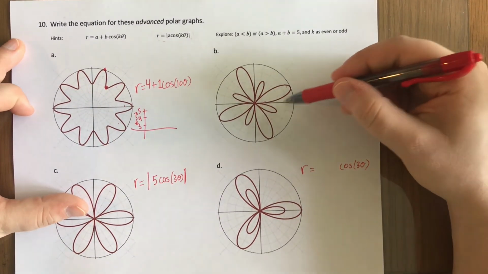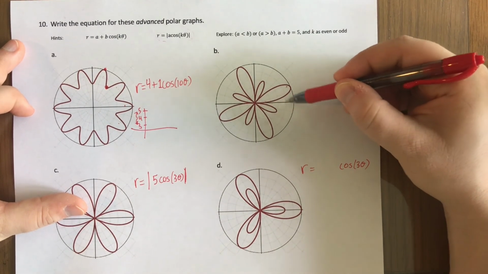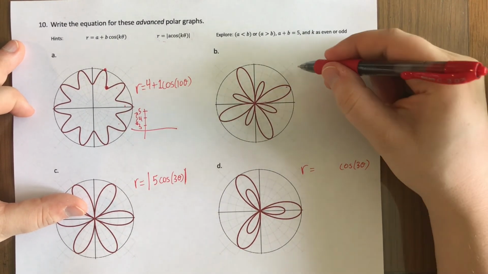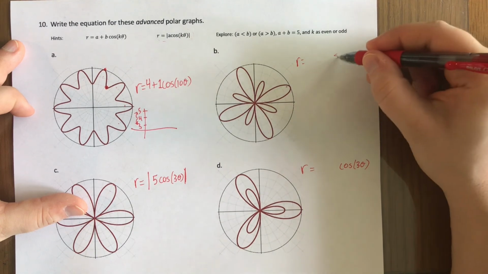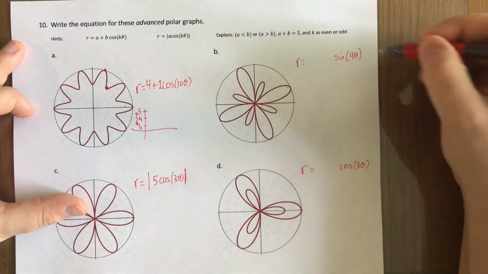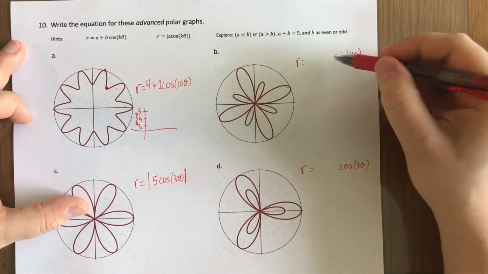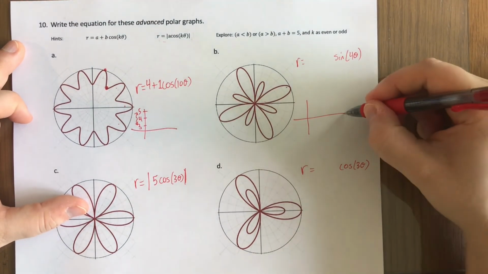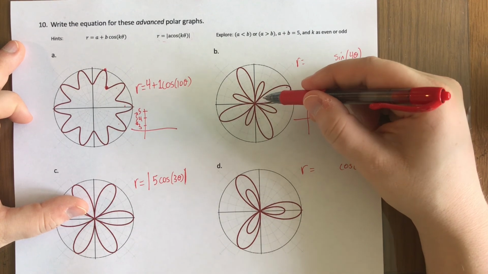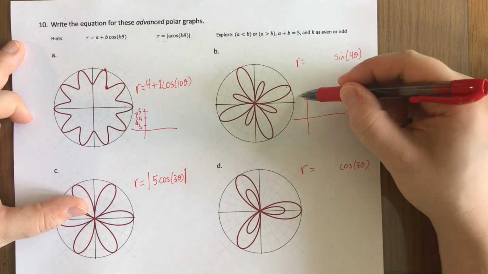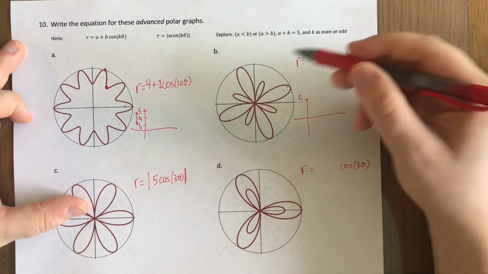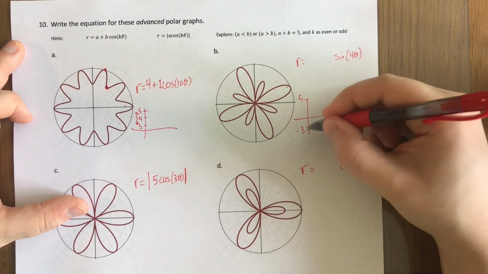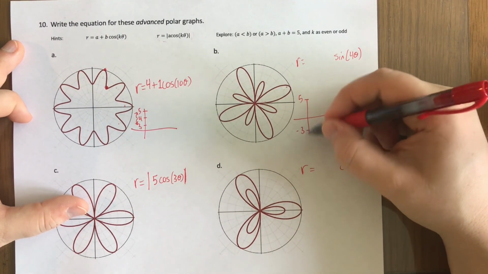This one is going to be a sine because it does not wrap around the x-axis, and there's 1, 2, 3, 4 big petals. So I'm going to have r equals something, something, sine 4 theta. So to figure out what those something somethings are in each one of these, I'm going to do the same thing we did over here. I'm going to just sketch a quick graph, and my big petals go 1, 2, 3, 4, 5. The little petals are 1, 2, 3, but they're negative. So that's really important. So I'm going to go down here, negative 3.